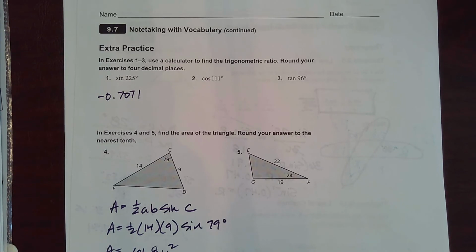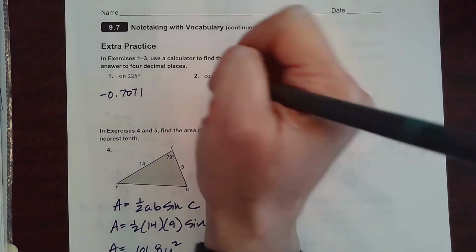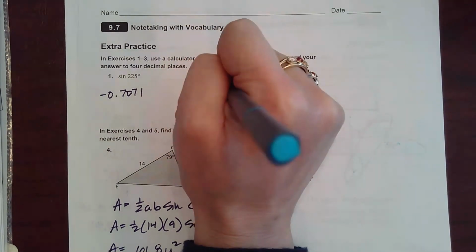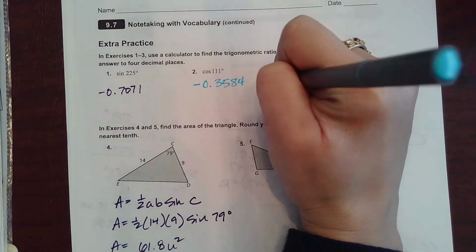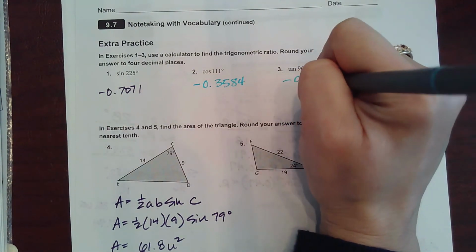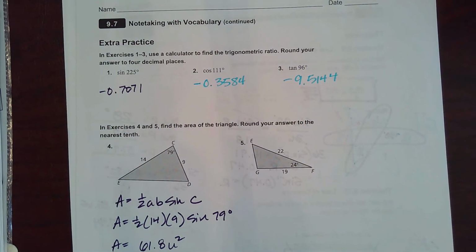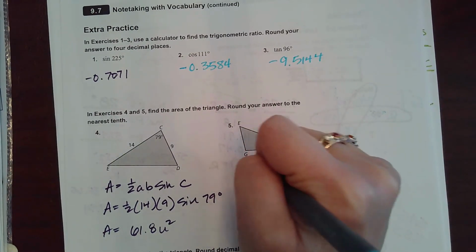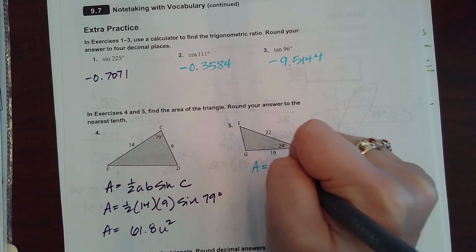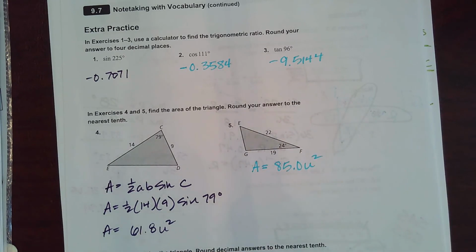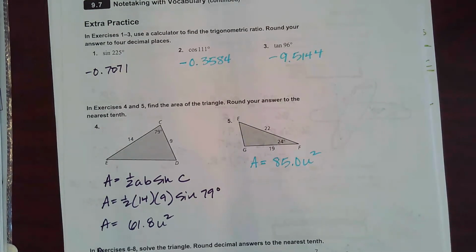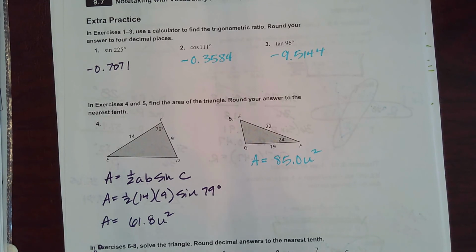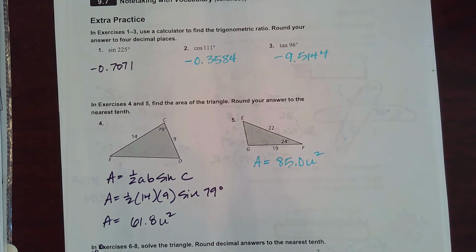All right, so hopefully you've tried these. Let's see if you got the right answer. If you've done all of them, I'm just going to give you the answers for all the ones that were missing. So I got negative 0.3584. I got negative 9.5144 for number 3. For number 5, I got an area of 85.0 units squared. For number 7, again, there's hardly any room down here, but you were missing the measure of angle B, the measure of angle C, and side C.